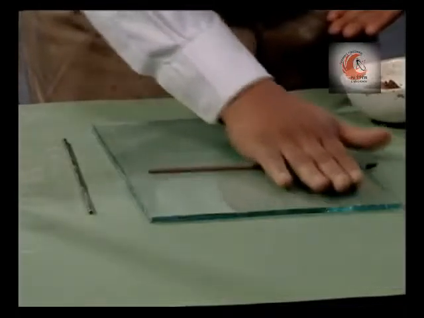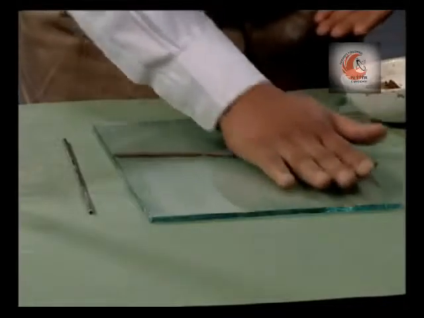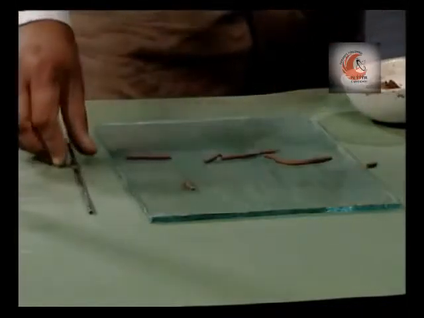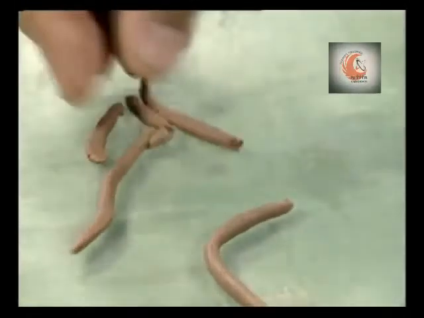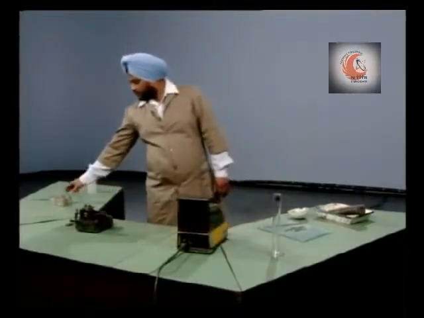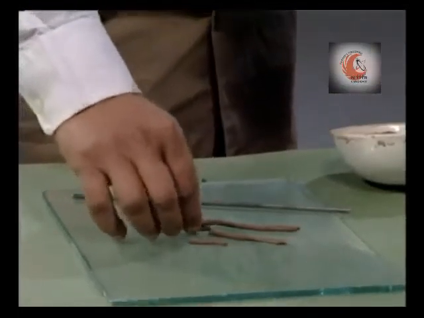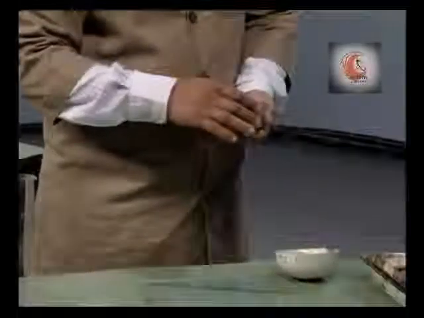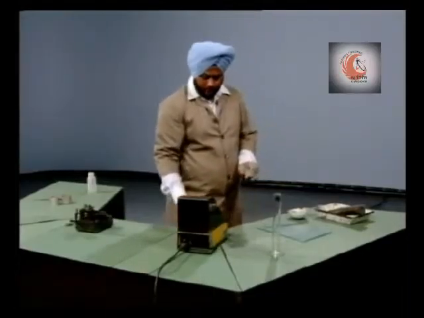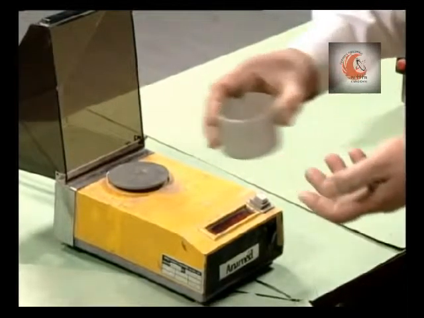Repeat the process of kneading and rolling until the thread starts crumbling just before attaining a diameter of 3 mm. Now collect the pieces of crumbled soil thread in a container of known weight. Determine the moisture content as per standard procedure.